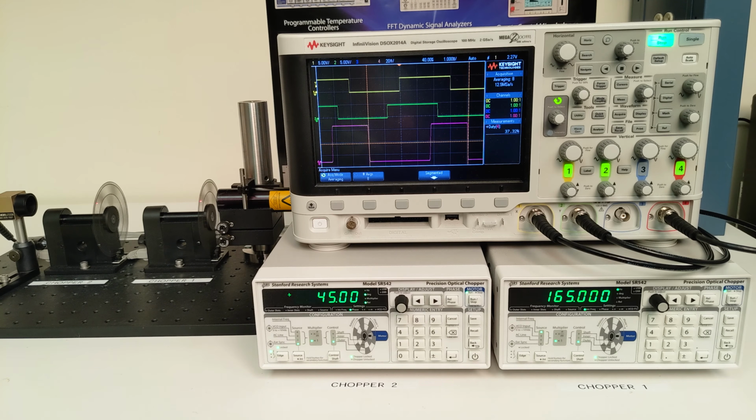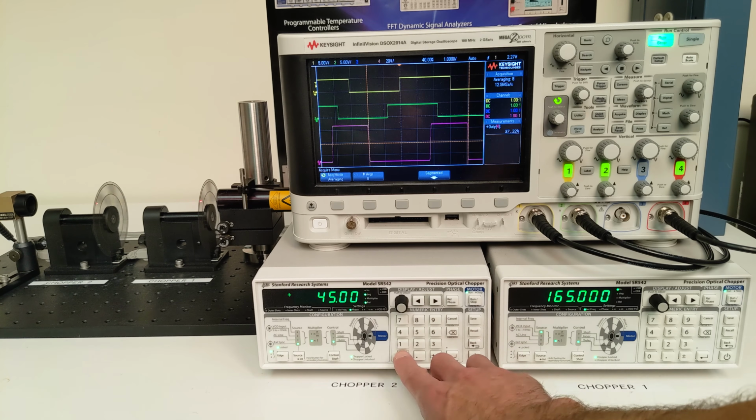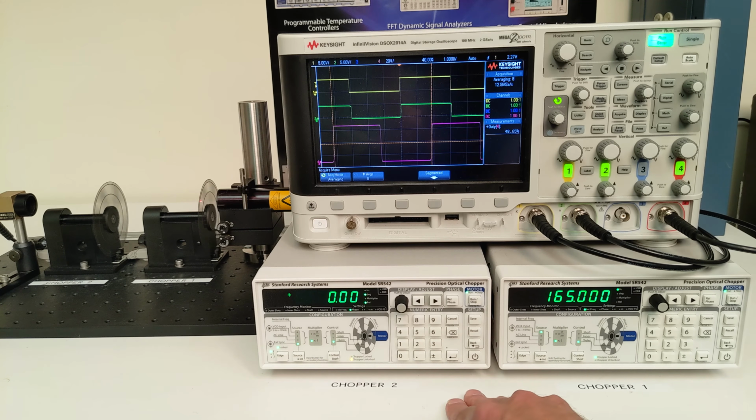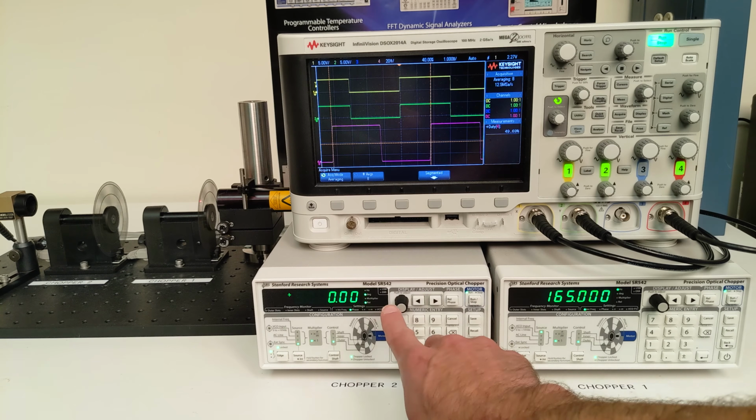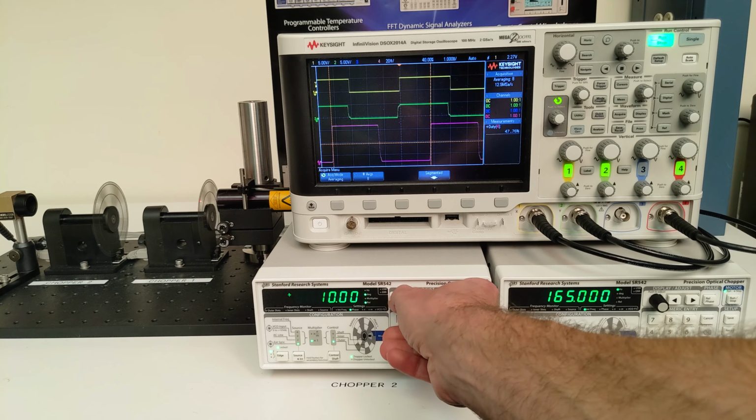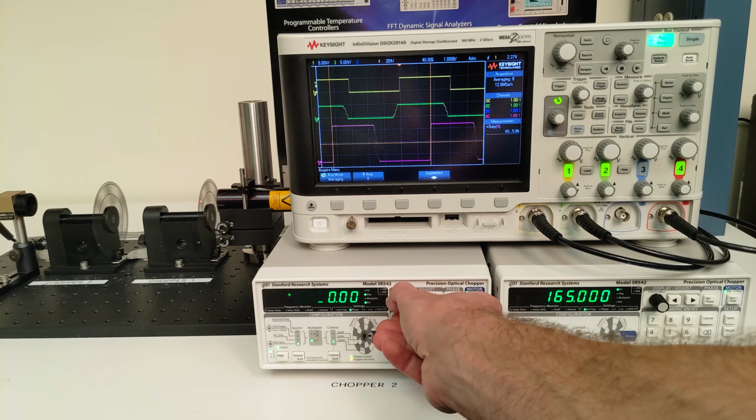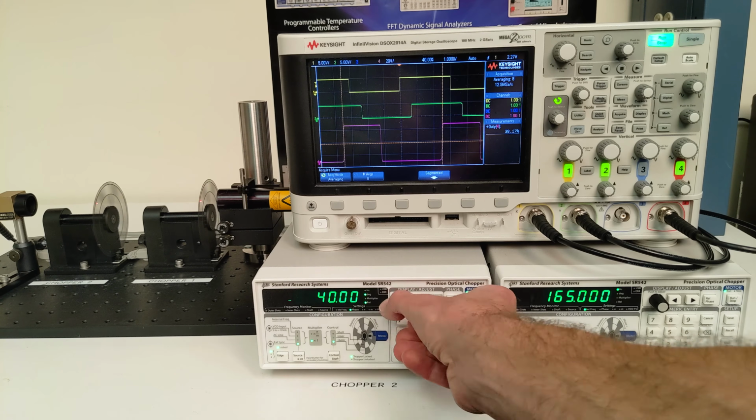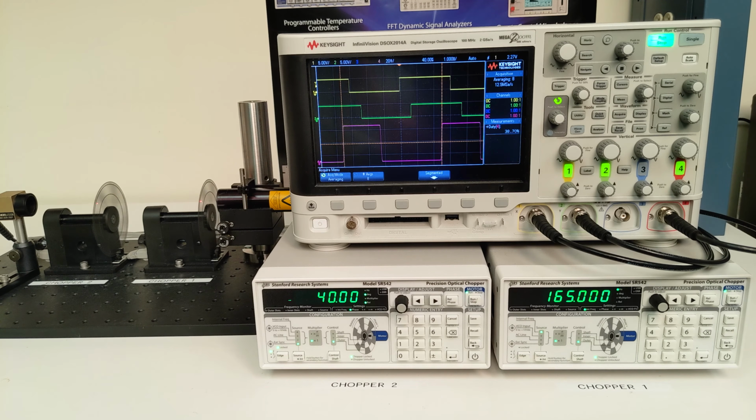It may be obvious, but I should point out that it is not possible to achieve greater than 50% duty factor with this method. If I adjust chopper 2's phase around 0 in either the positive or the negative direction, we can see the dual chopped signal decreases from 50% on either its leading edge or trailing edge. You may also not reach 50% exactly.